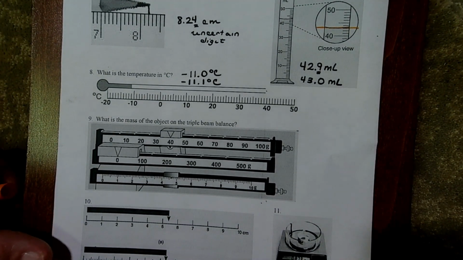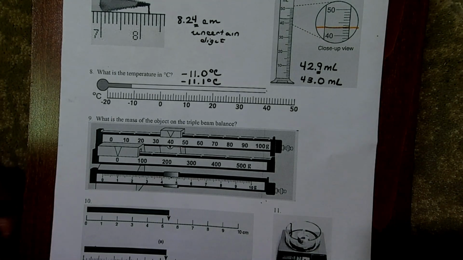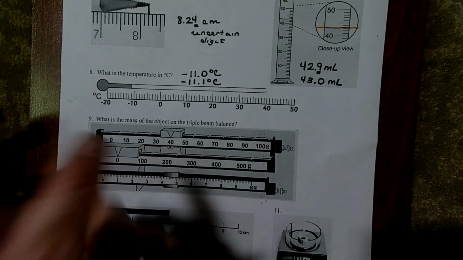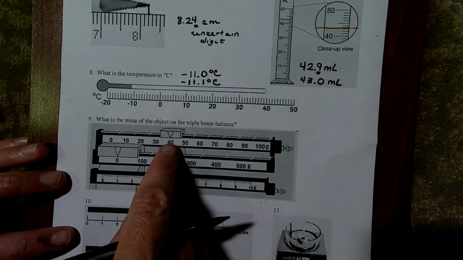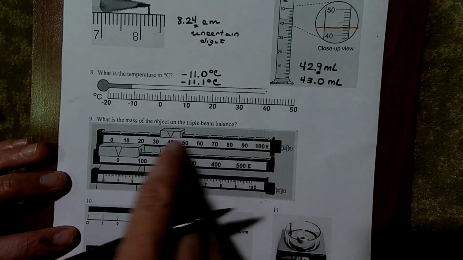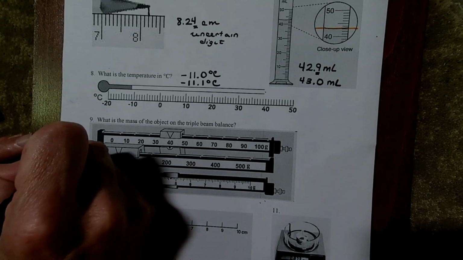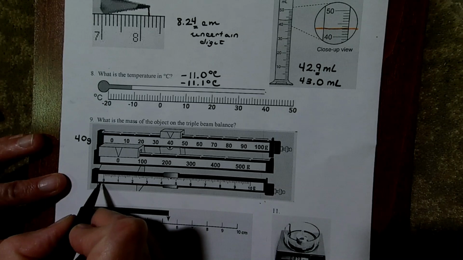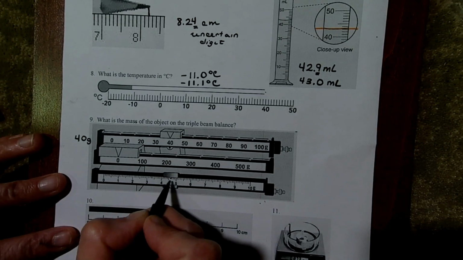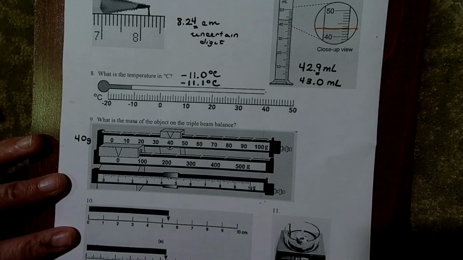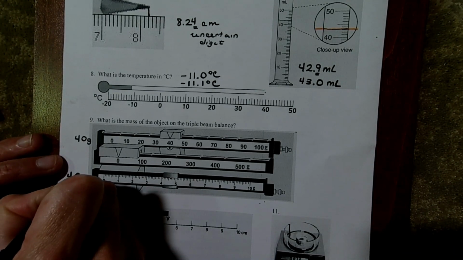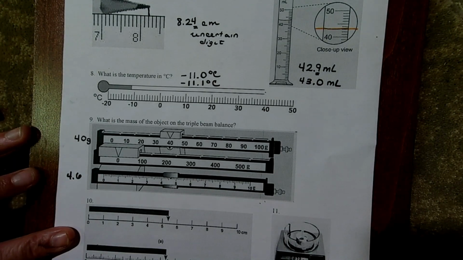For the next problem here, we have a triple beam balance. I never really see these too much except maybe at doctor's offices back in the day, I guess. How does this work? So this is a smaller one. It wouldn't be for a person, but we have 40 grams on the top and then nothing here. And then on the next one, I don't know, it's not too clear, but it looks like we have 4.6 grams, maybe something like that.